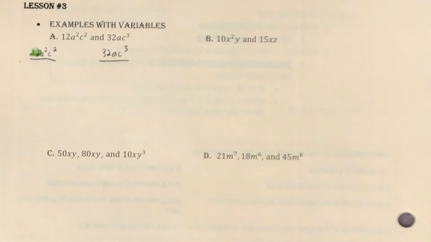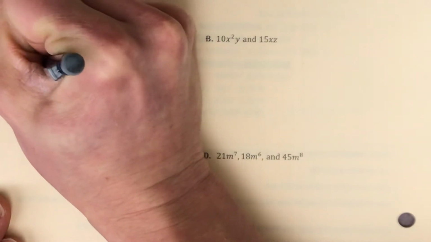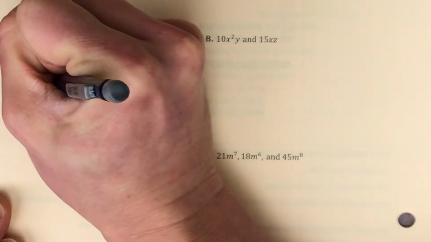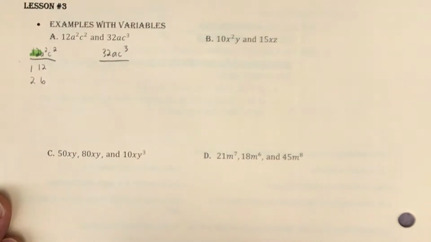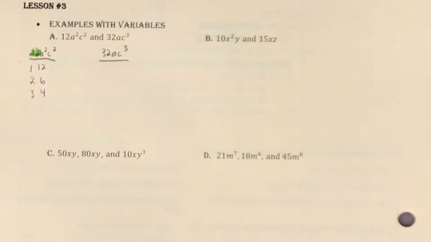So I'm going to deal with this number 12 first, and I'm going to list out all the factor pairs of 12. Starting with 1 and 12. Then I'm going to do 2. Does 2 go in? Yes, it does. 2 and 6. Does 3 go into 12? Yes, it does. 3 times 4. And 4 is already on my list, so my factor pair numbers are complete for 12.